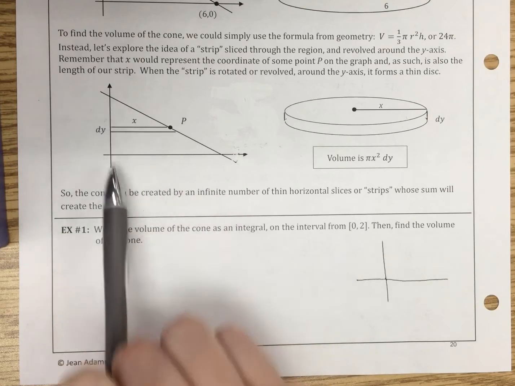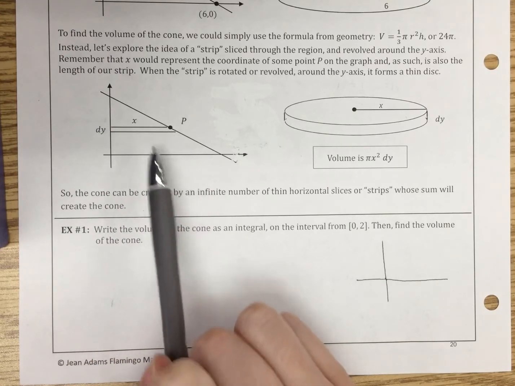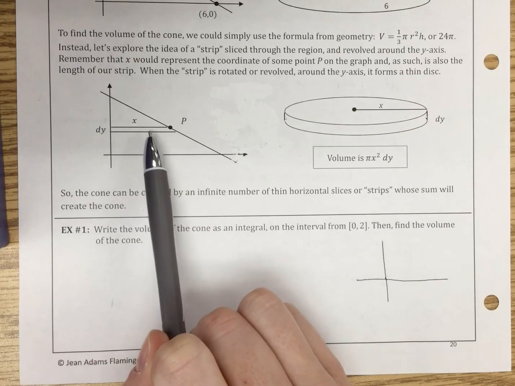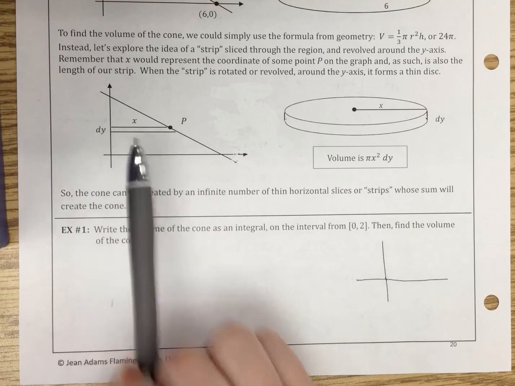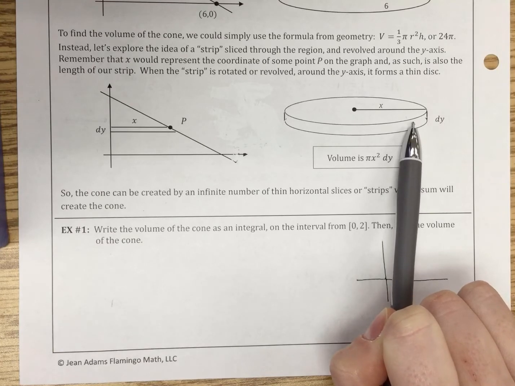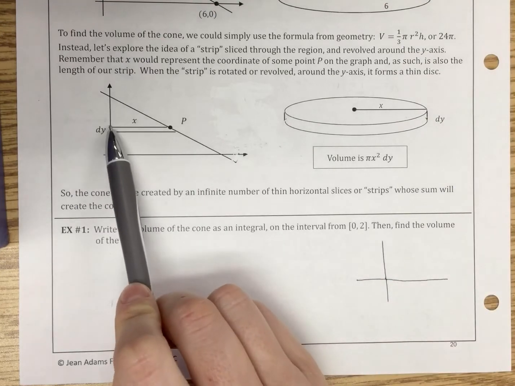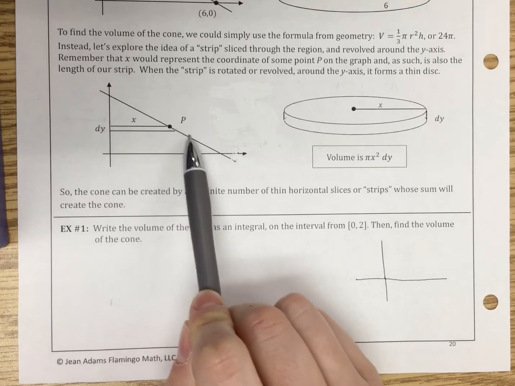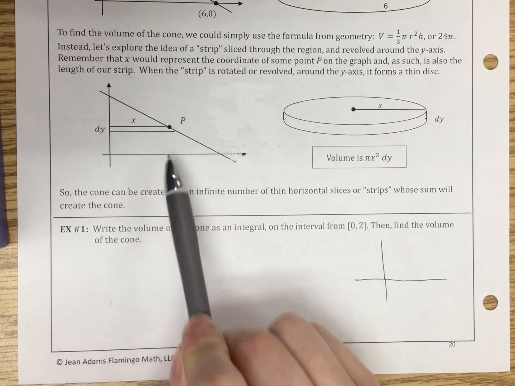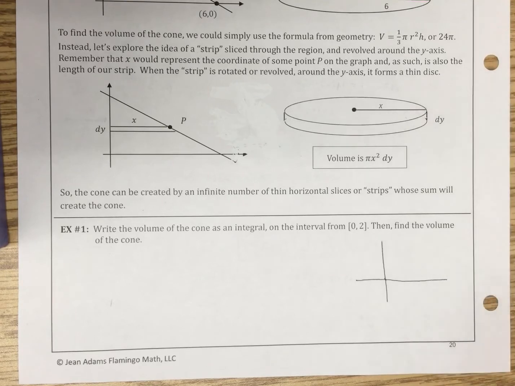Notice I have my region here, and they said, what if we cut it into these horizontal strips, sort of these little trapezoids. If I take and spin that little strip about the y-axis, like I did with my whole region, I end up with a disk, or a cylinder. Now this disk, over here in my region, the distance here was x, right? Wherever my point on my line is, it's just how far away we are, it's the x value. So that's telling me that the radius of my disk is x. My thickness of my disk is the change in y, so that's dy.